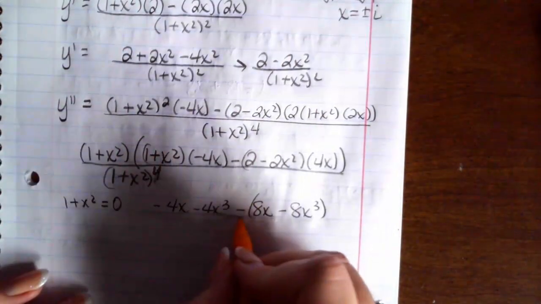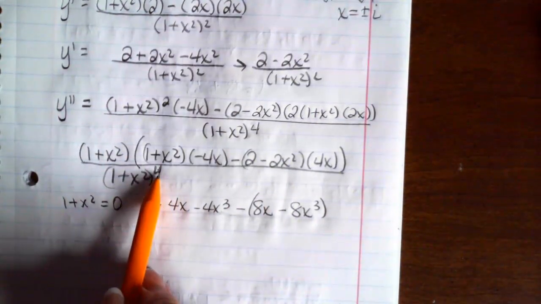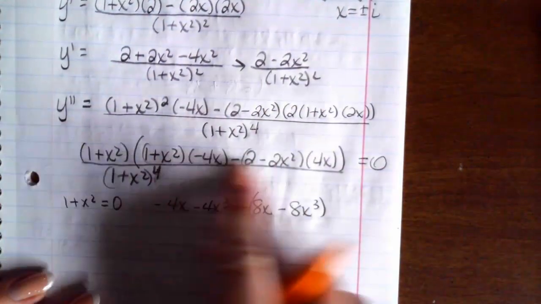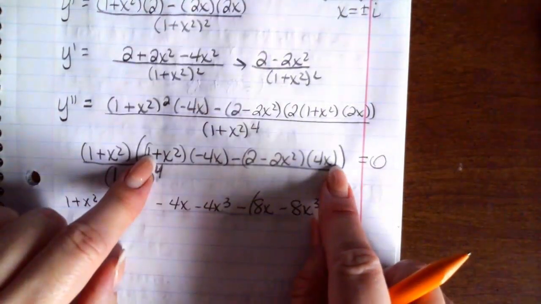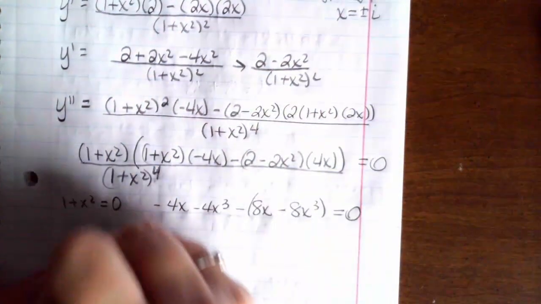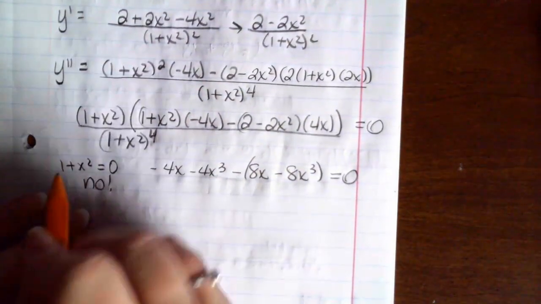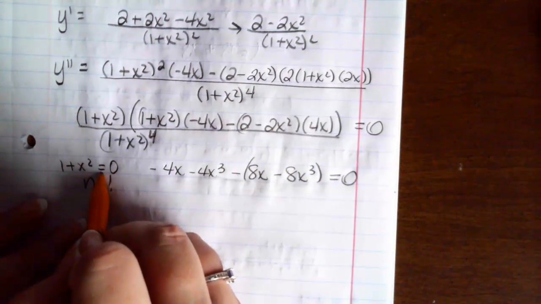So what we have is, I'm going to distribute this negative 8. Remember, I dropped the 1 plus x squared to the fourth power, because the only way to make a fraction equal 0 is for its numerator to equal 0. So I took this factor and set it by itself. I simplified this factor, which I'm still working on. And this one is a no, because just like we did up here with the domain, it's impossible for this to equal 0 unless you go into imaginary numbers, which we're not going to do.